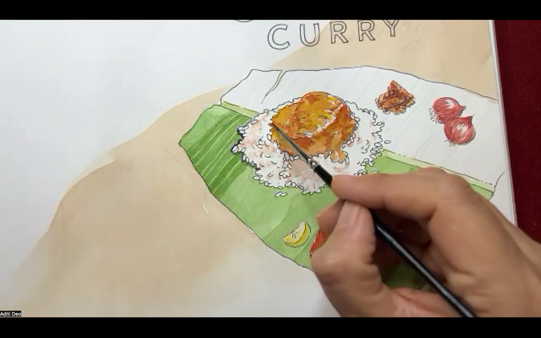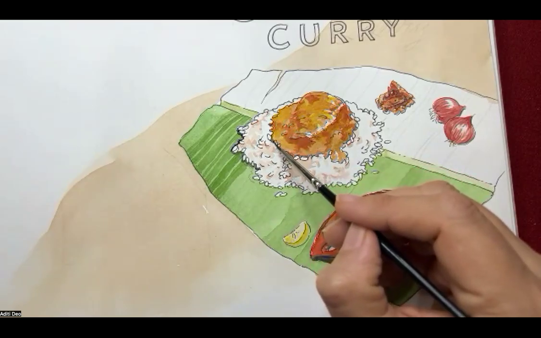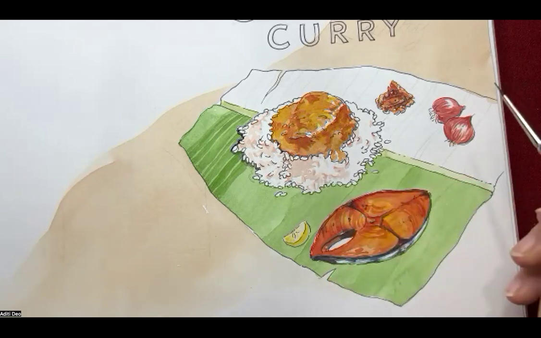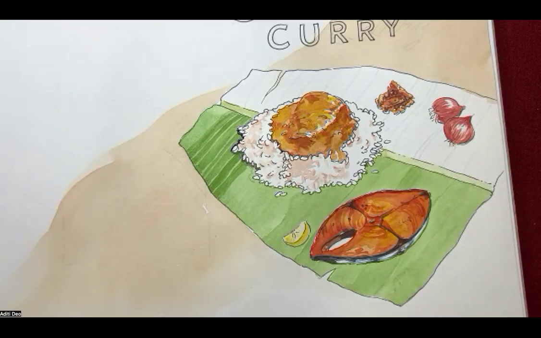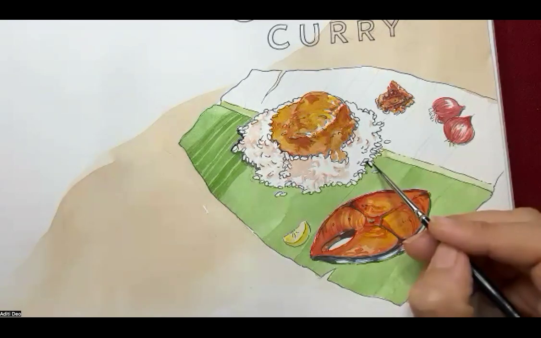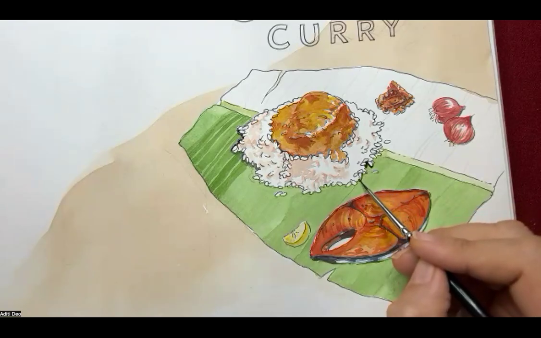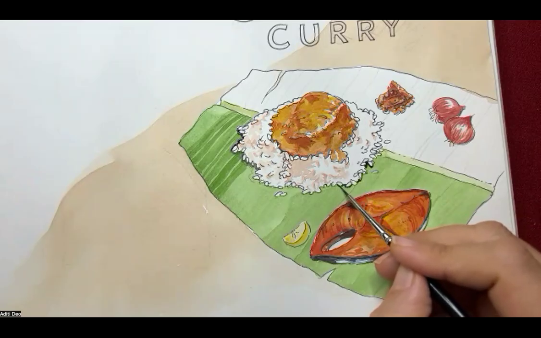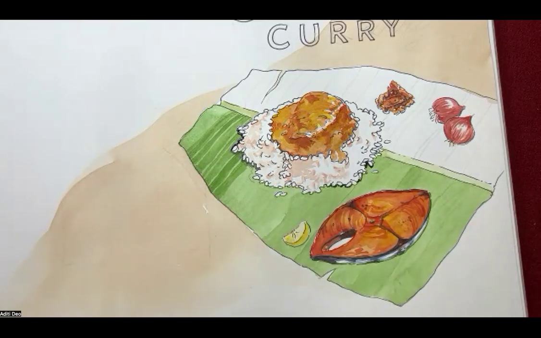You may put a little bit of shadow on the insides of where the curry is also, nothing on the curry, I would say, and towards the bottom like that of the rice grain. I still have to make the details of the banana leaf on this side, so I won't make too much of it.